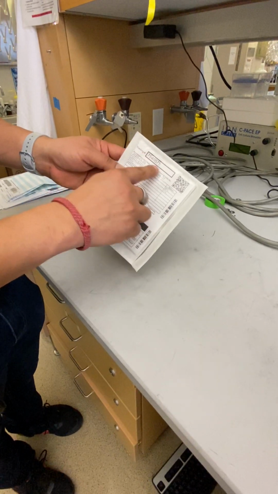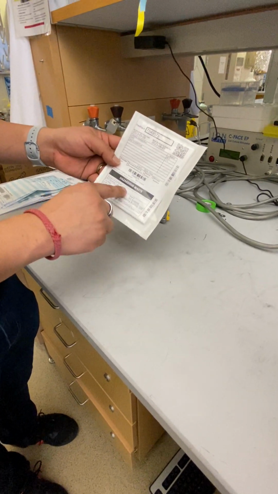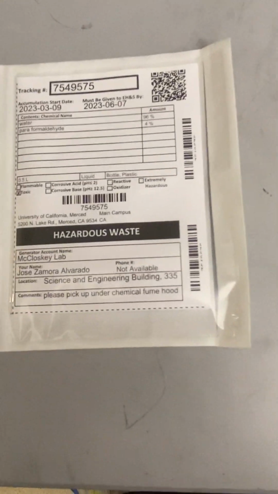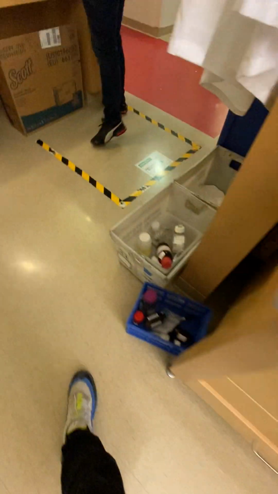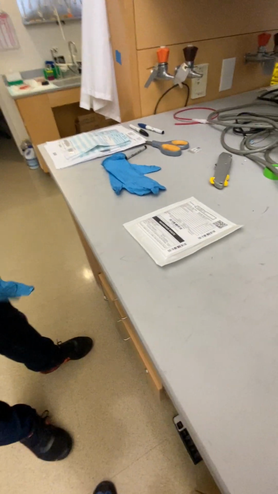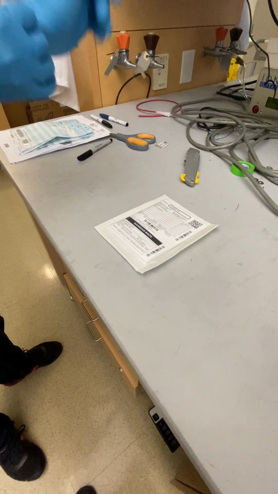You can see the tracking ID that's unique to the tag that you just made, who printed it out, my name's on here, the McCloskey lab, location, and all the parameters of what's in the container. If you're making a tag, it's a toxic or dangerous chemical, so always wear gloves and proper PPE. Since we're not coming in contact with it, but we are coming in contact with the bottle, gloves.